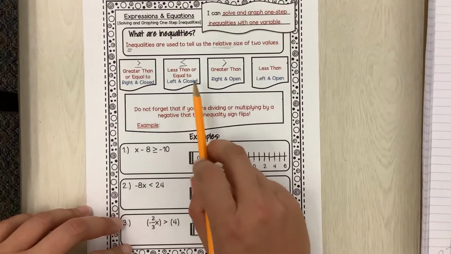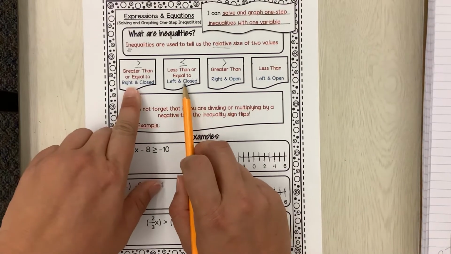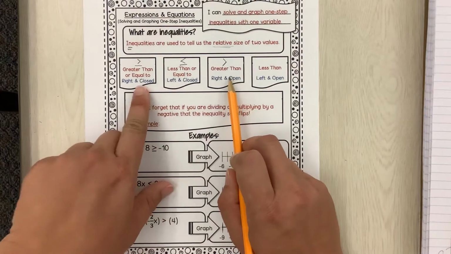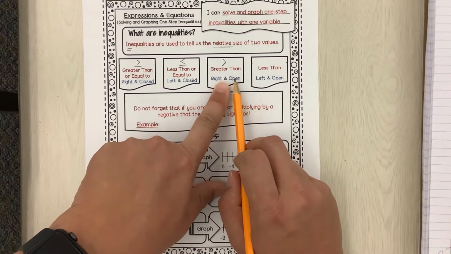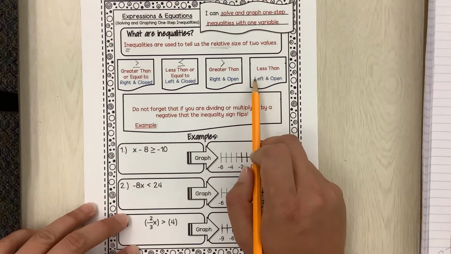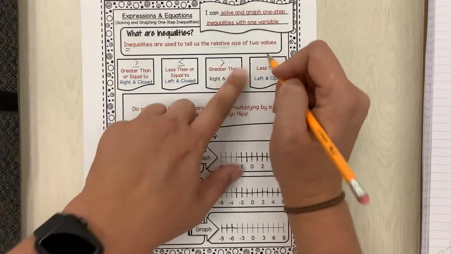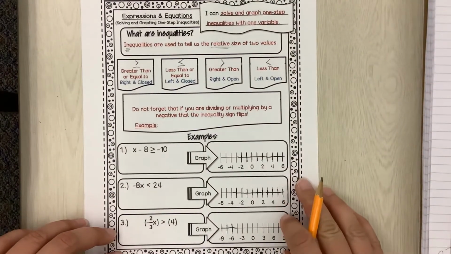And on the number line, sorry, I forgot to say, you would go left and close the dot. Then on this one, you would go right again because it's greater than, but this time it would be open to show that it would not include it. And we'll talk about that more. And then less than is left and open. So if this is greater than, then less than is eating the second number.